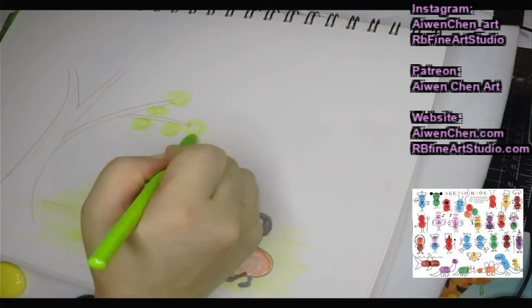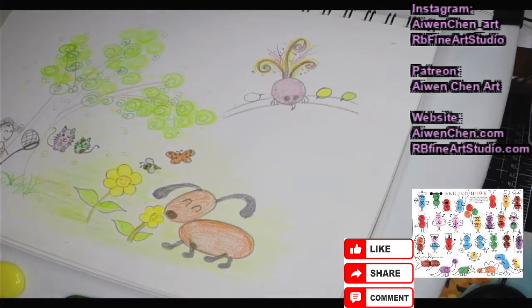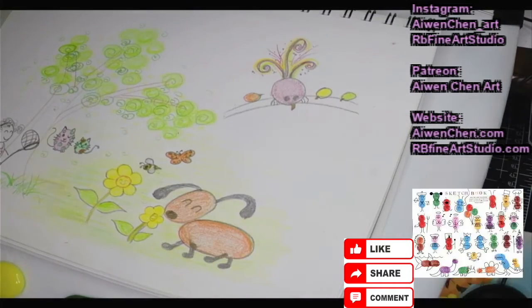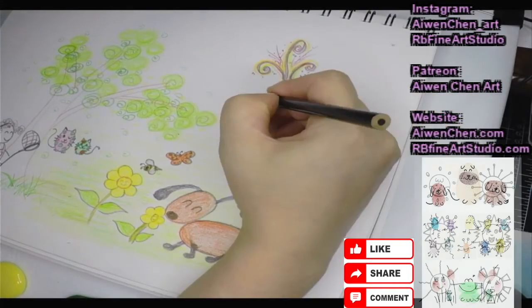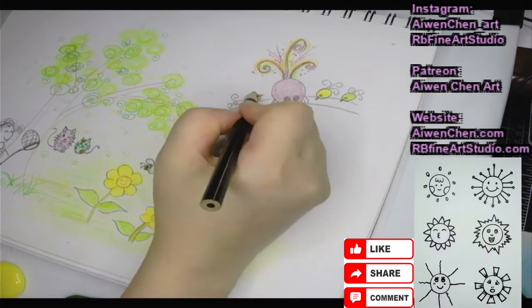There's a tree. I want a tree there: a big circle to draw the body, and a little curly line for the tail. What do you think? What are you going to add on the tree? Are you going to add a bird next too?